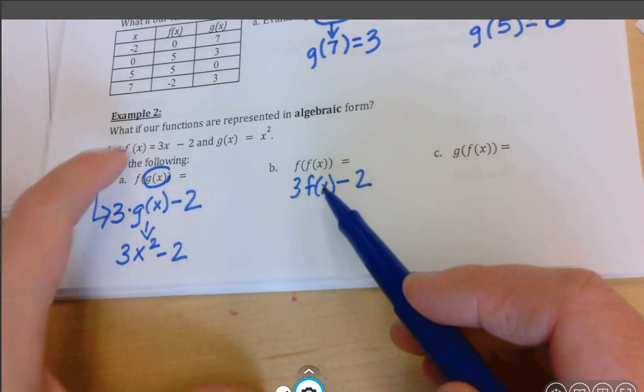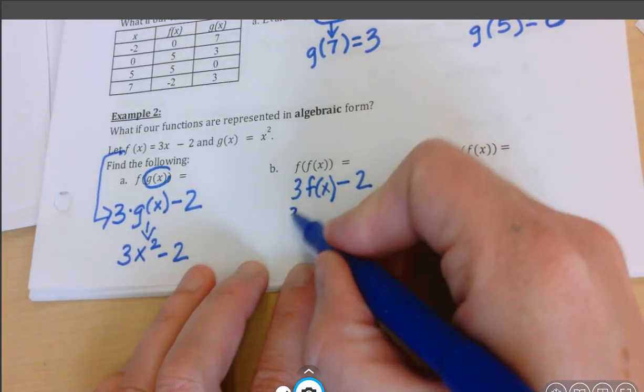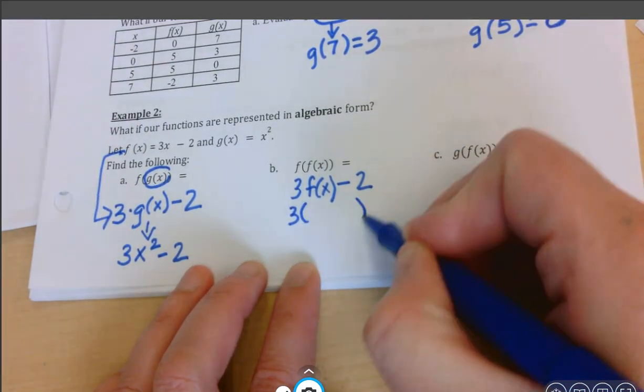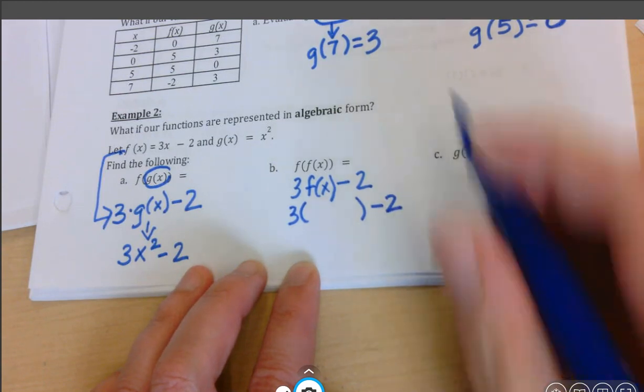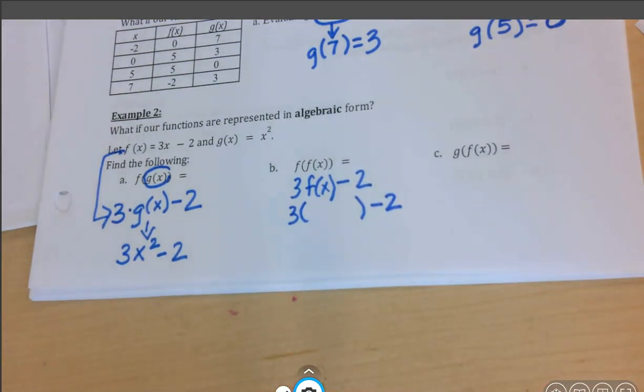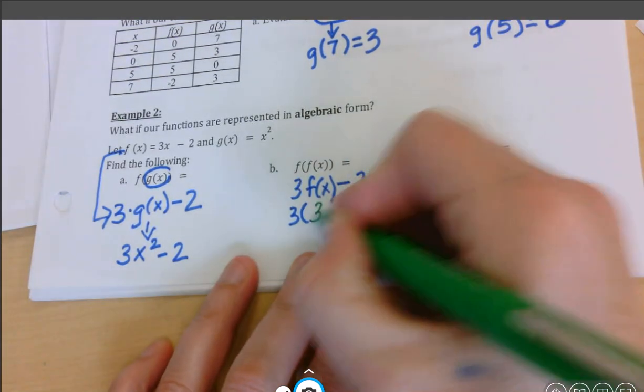Now, I'm going to replace f of x with its function. So 3 times, and what function is that? 3x minus 2, right? I'm putting 3x minus 2 into 3x minus 2.